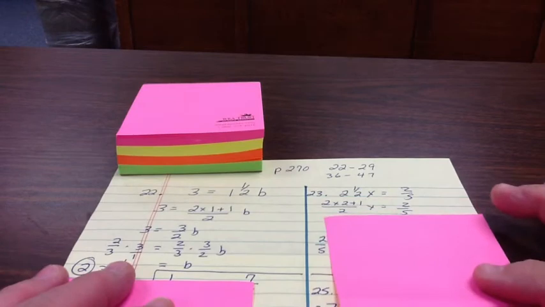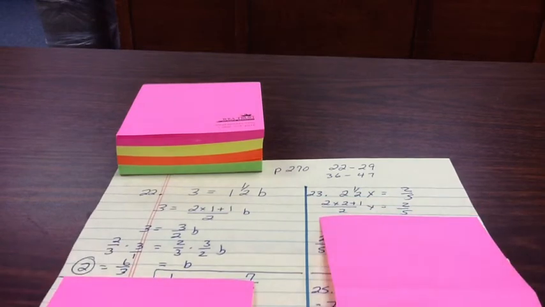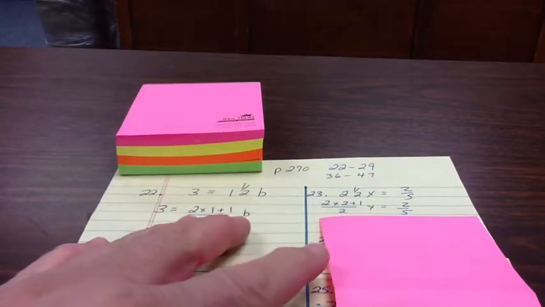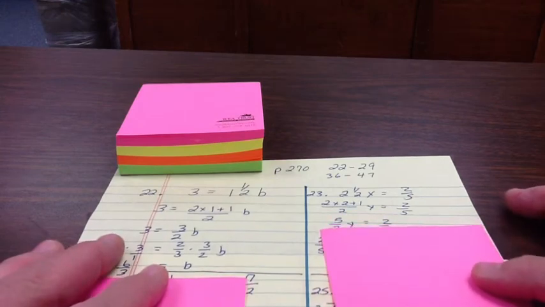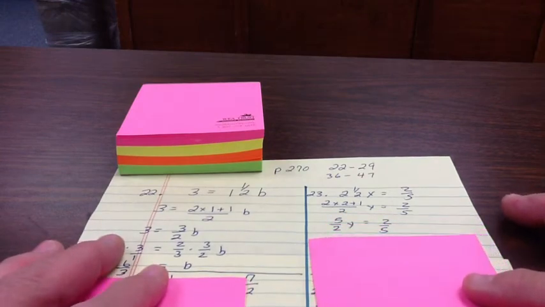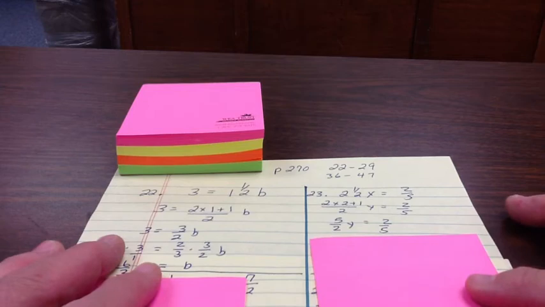First thing I do there is, again, convert the 2.5 to an improper fraction. 2 times 2 plus 1 over 2 equals 2/5. So that gives me 5 over 2 y equals 2/5.